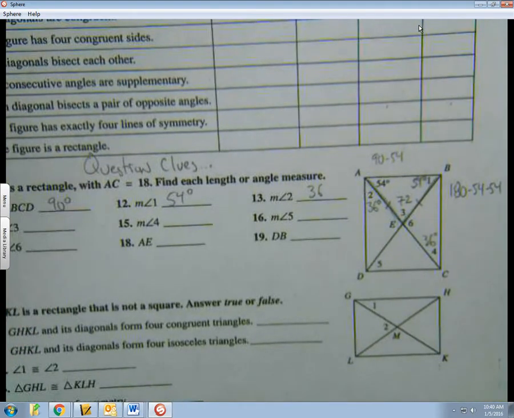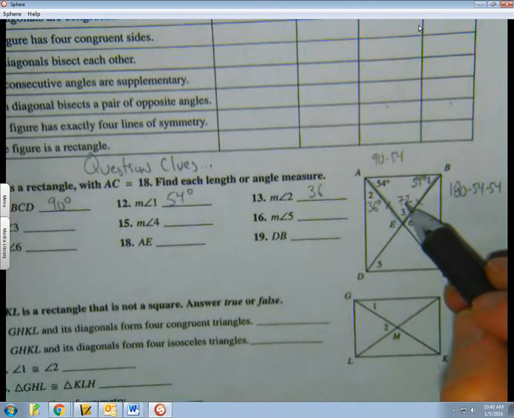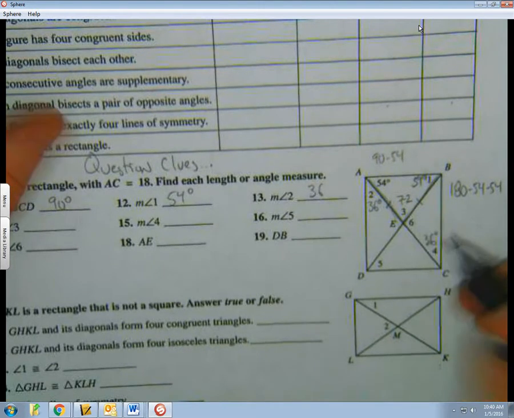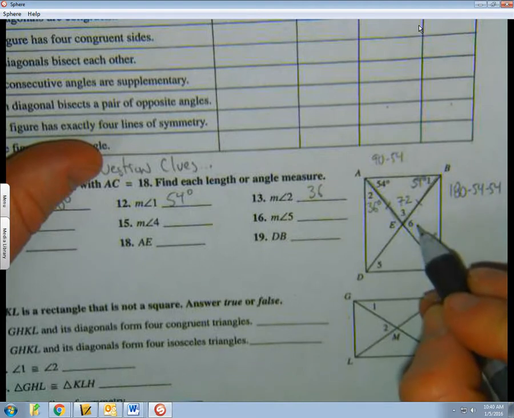Alright, so if that's 72, then I should be able to get 6. And 72 would be 180 minus 72, which would be 108.